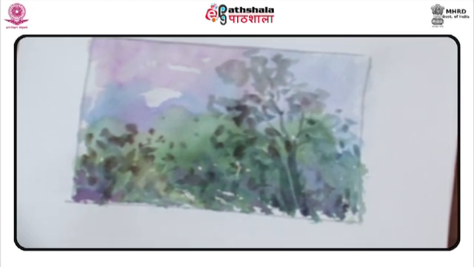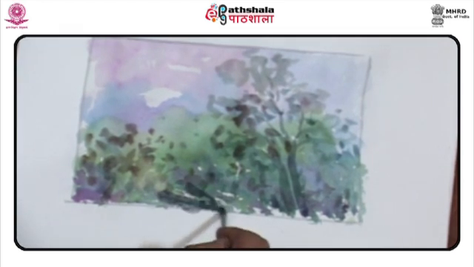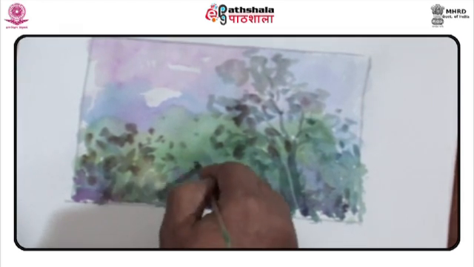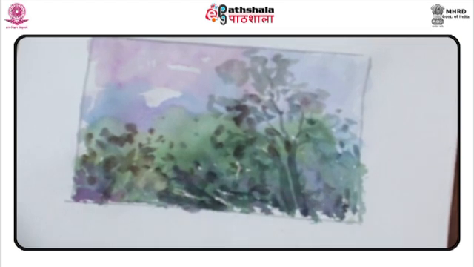An artist can add his own visual statements and give shape to his thoughts through his painting.